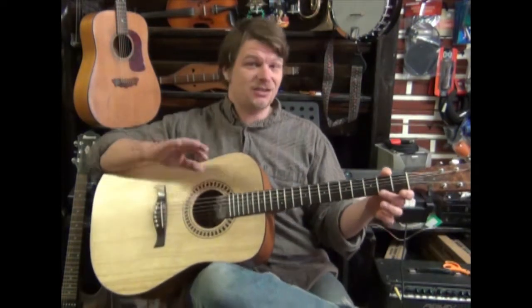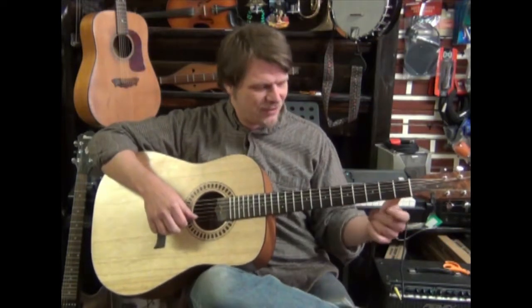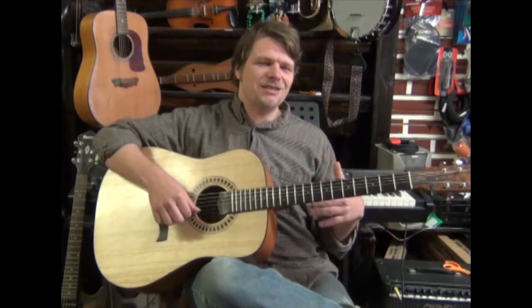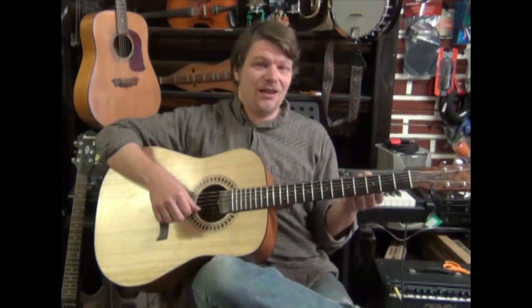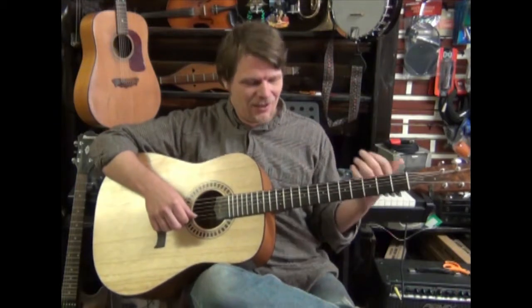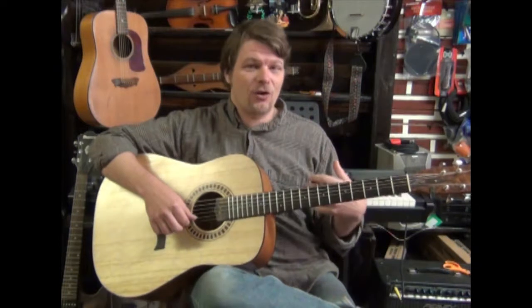So for instance, we're just going to use the high E string for this lesson. And if you know the E string really well, then it'll be really easy to divide up scales and divide up chords and a lot of different things. So just to go over the notes on the E string, something called a chromatic scale.